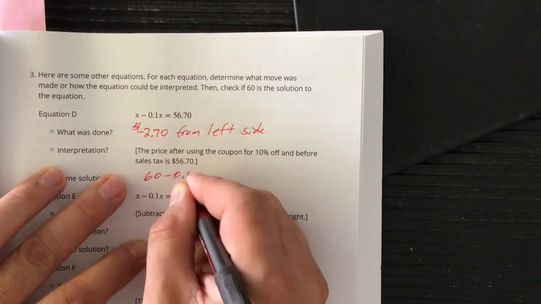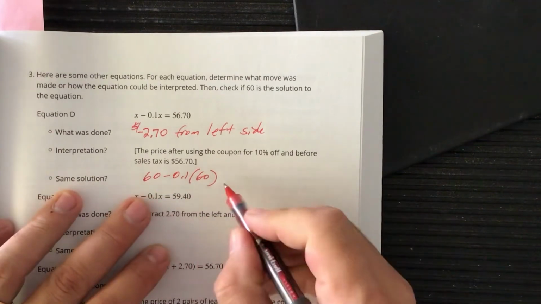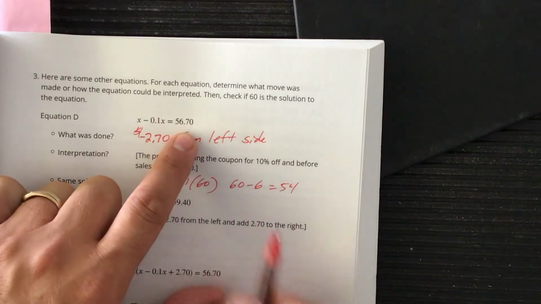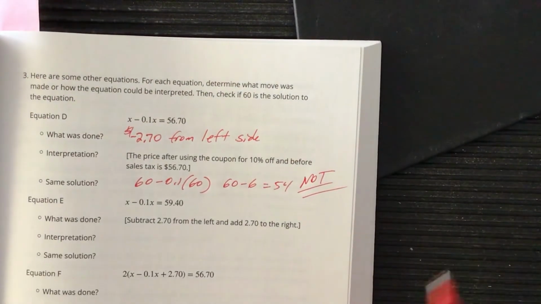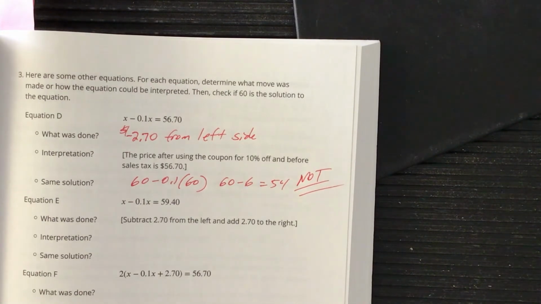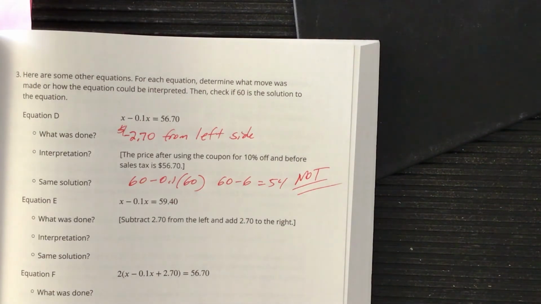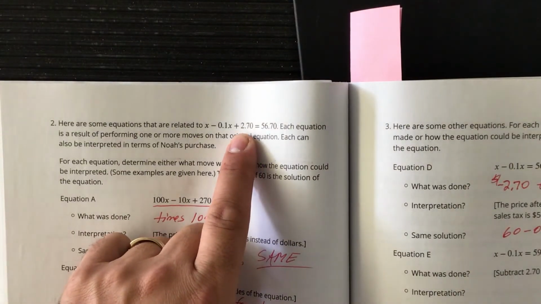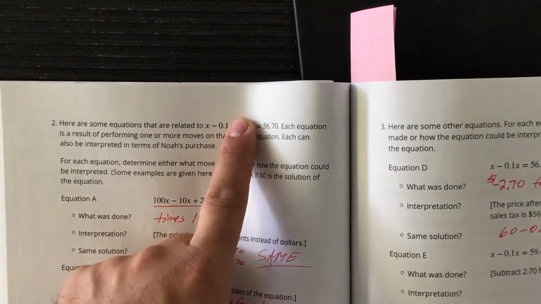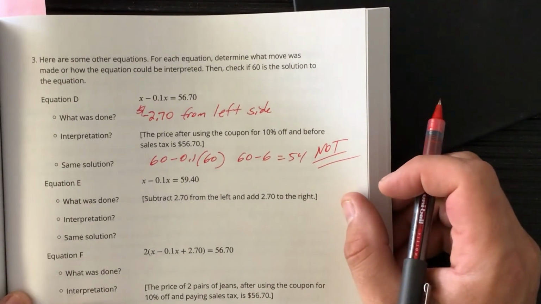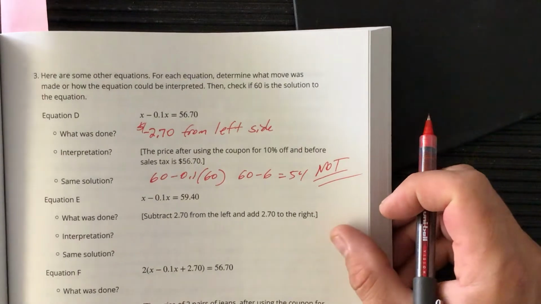Let's see if 60 works in this equation. 60 minus 6. Do I get the same thing on both sides? No. So you just found something you can't do. You can't just get rid of 270 on one side. As Caleb was mentioning, he was already noticing that's no good. What you do to one side of the equation, you got to do the other. You can't just say, oh, I'll just get rid of that 270. Just cross it out like it's not even there. Okay, it doesn't work.